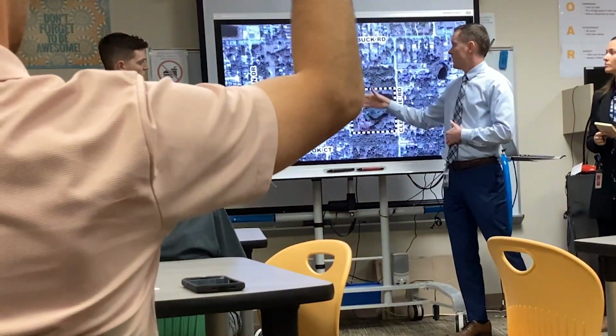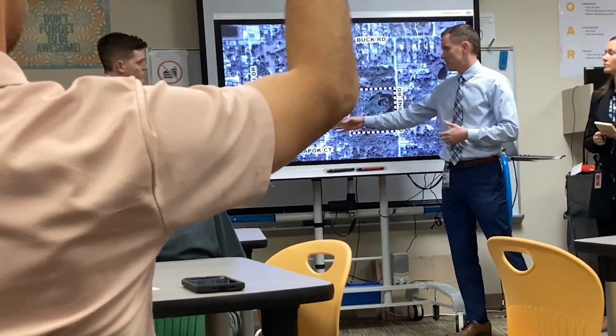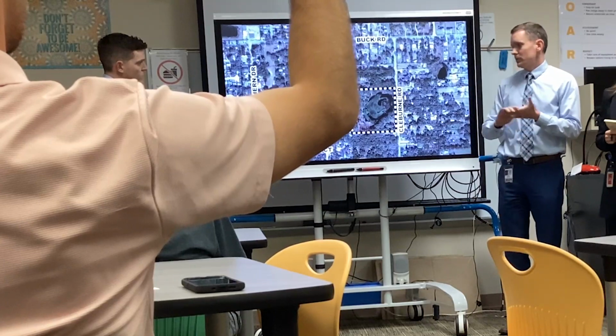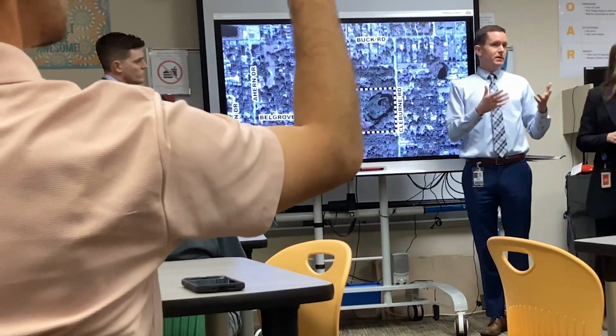Like-to-like lots on this side, access only from Buck Road, make sure that they don't have access off of Arbor Ridge Trail. So those would be the kinds of things. I just want to make you aware when the staff report comes out.